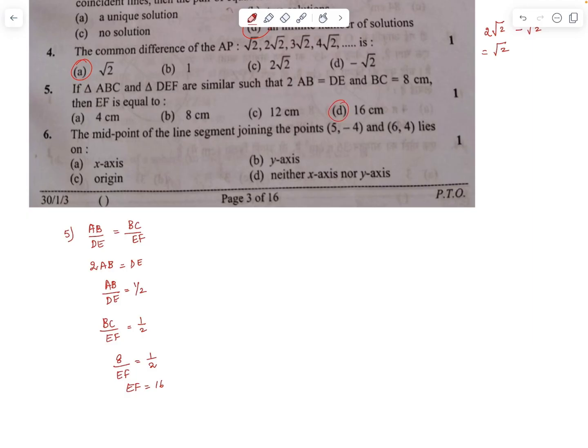Question number 6. The midpoint of the line segment joining the points 5, -4 and 6, 4 lies on. To get the midpoint, x1 plus x2 upon 2, y1 plus y2 upon 2, which is 11 upon 2 and 0. Since the y coordinate is 0, which means that this point is on the x-axis. So the answer is option A.